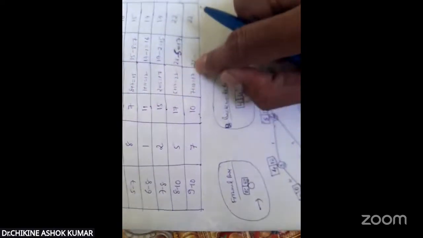Last, 22 minus, sorry, this is not, sorry, I made a small mistake. So don't subtract this. This is 17 minus 2, it is 15. And this is 22 minus 5, okay, 17. 22 minus 5, 17. Next, 22 minus 7.